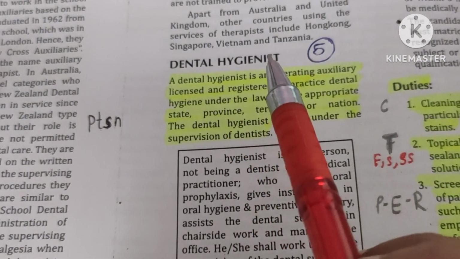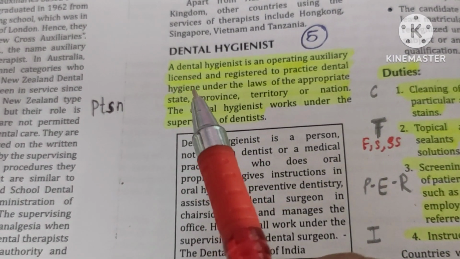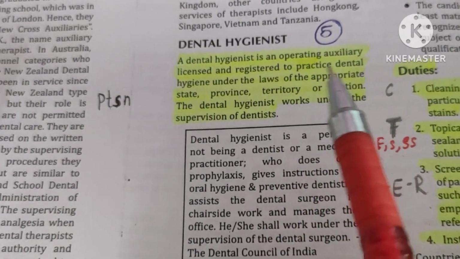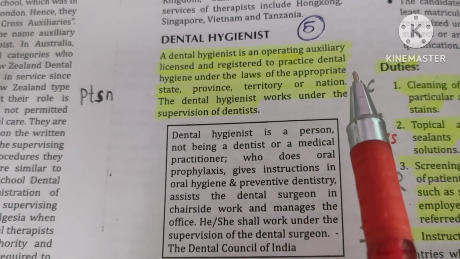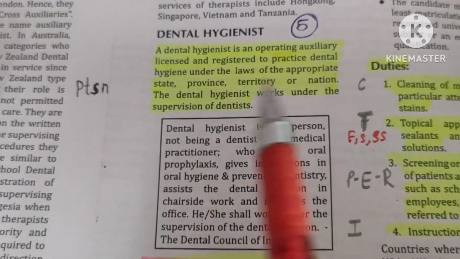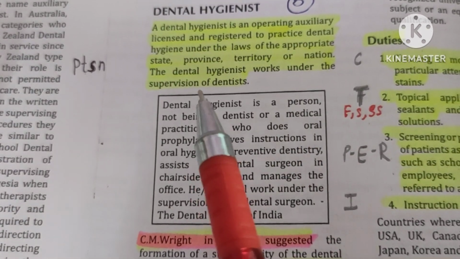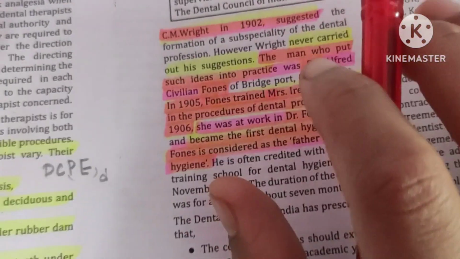Now next is the dental hygienist. The dental hygienist is the operating auxiliary licensed and registered to practice the dental hygiene under the law of appropriate state, province, territory or nation. The dental hygienist works under the supervision of the dentists.